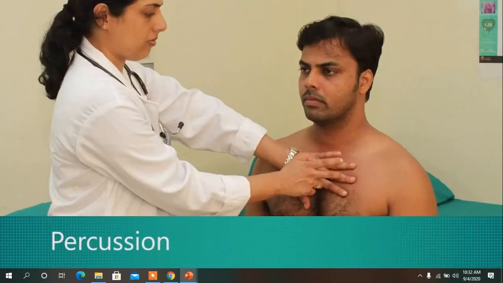Here in this photograph, you are seeing a doctor percussing the chest of a patient. One hand, the left hand, has been put over the chest, and most probably the middle finger is in an intercostal space, say the second, and with the help of the other finger, tapping has been done over the finger, and the sound shows whether it is solid, fluid, or gas or air.